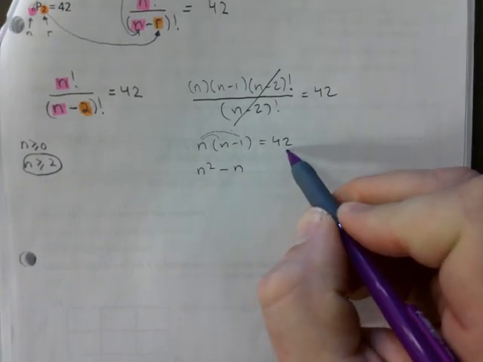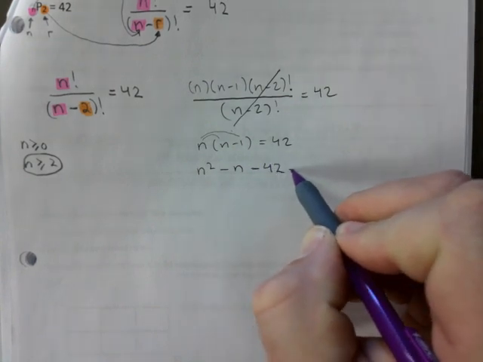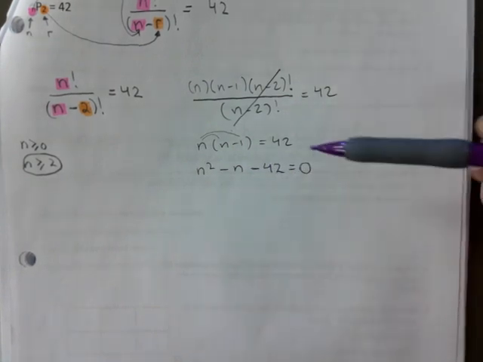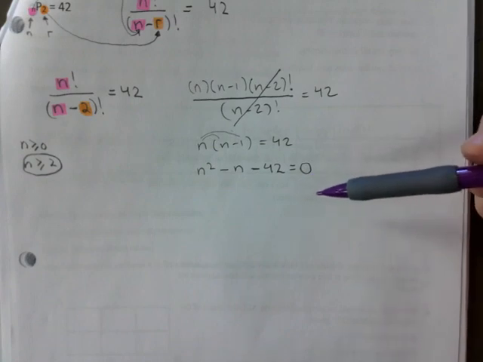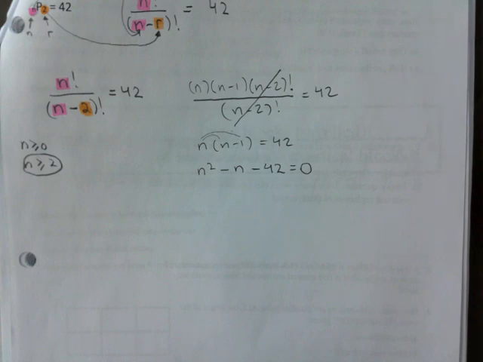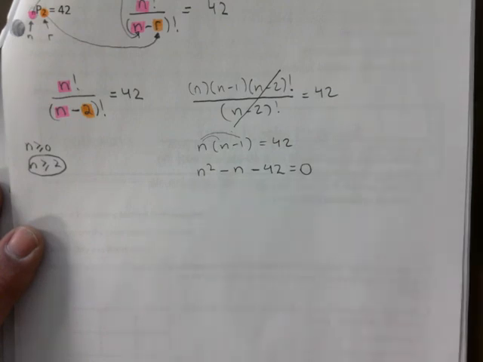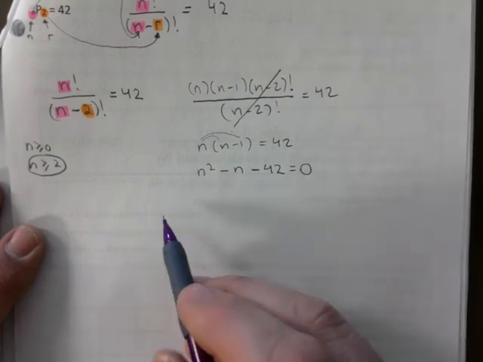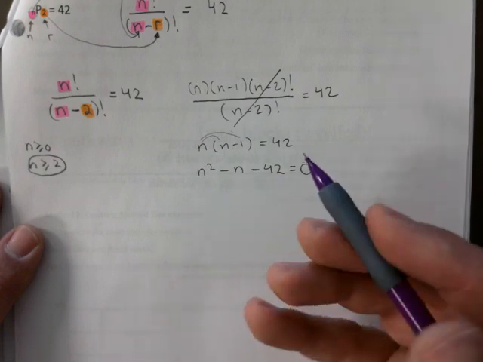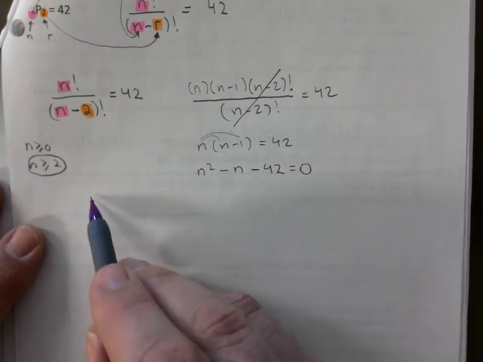I bring the 42 over to the left-hand side and it changes the sign. So you will often see, it's like, oh, I've seen this before. You'll think you've seen it before, but sometimes the sign is different, which kind of changes your answer as well. Okay, so you got to watch out for that. So once you have that, you can use a quadratic formula, you can factor, you can do whatever you must do, right? So I will use my quadratic formula.